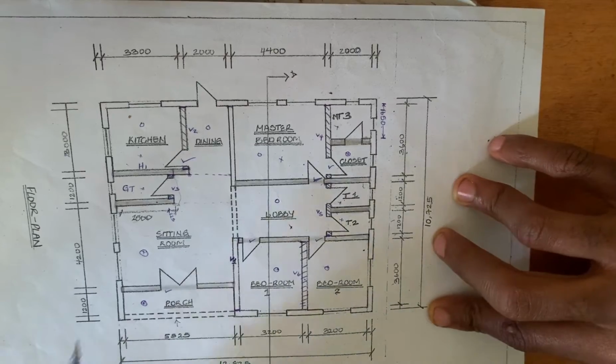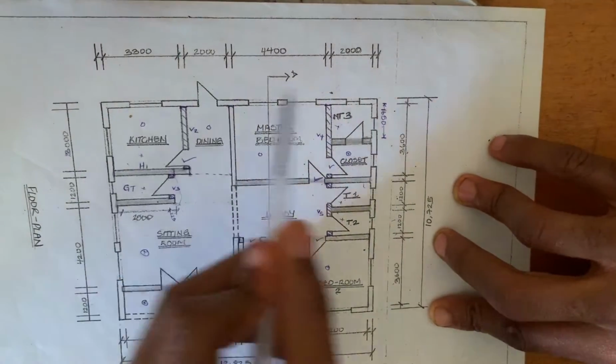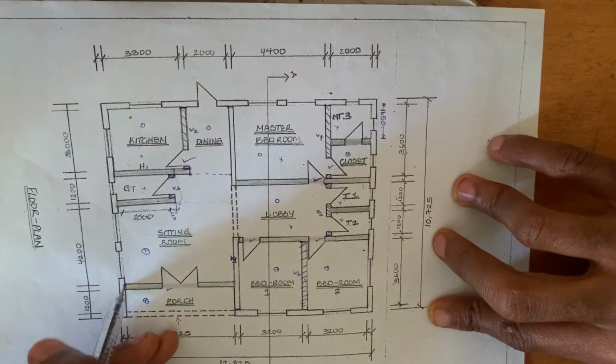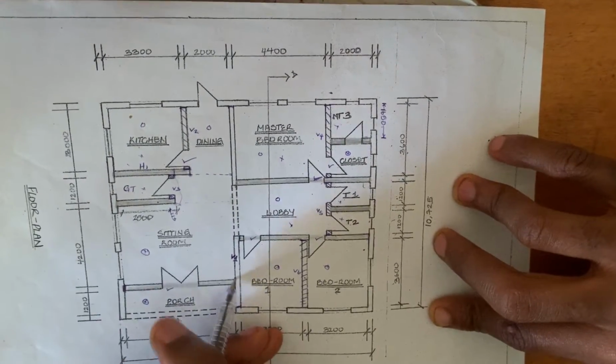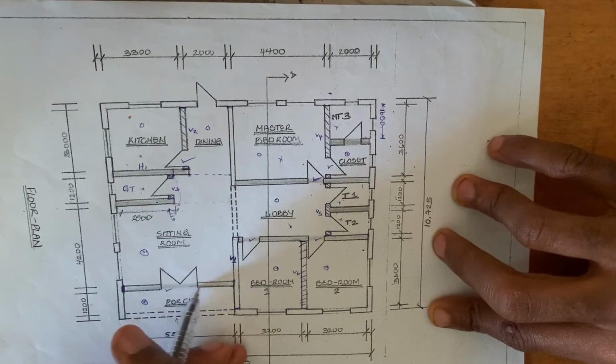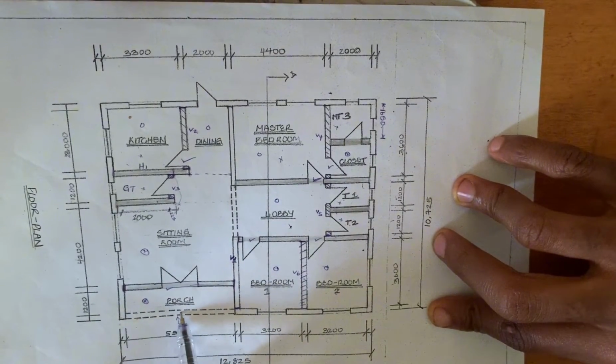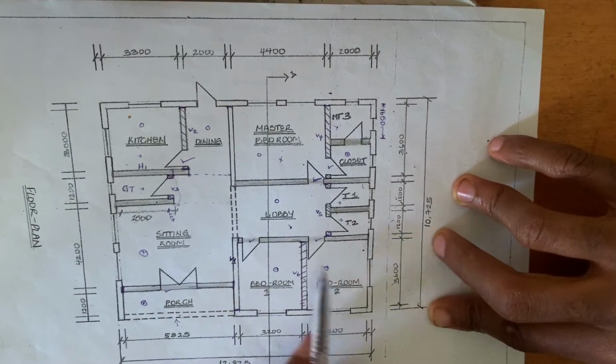So in order for us now to ensure that the entire rectangle is covered, we are going to be taking this wall right here at the porch, and we're going to be bringing it to this place to cover the entire space.